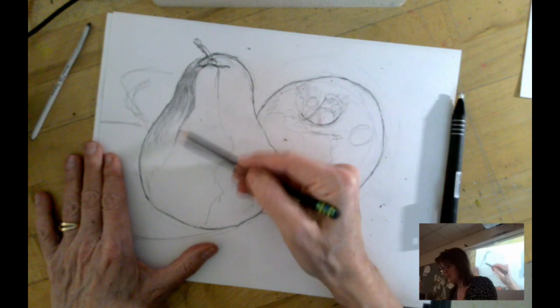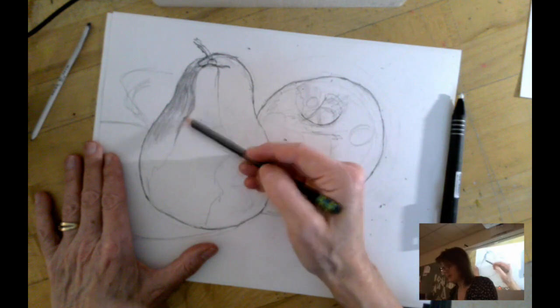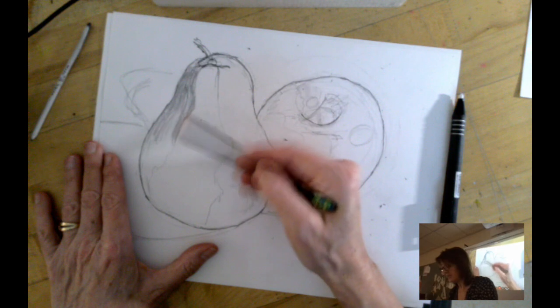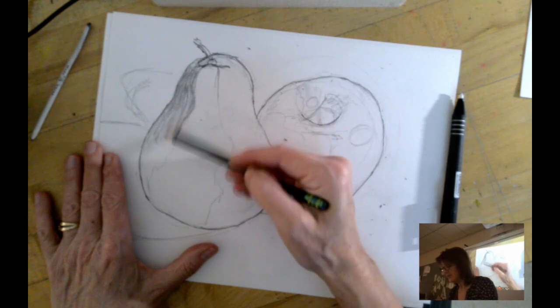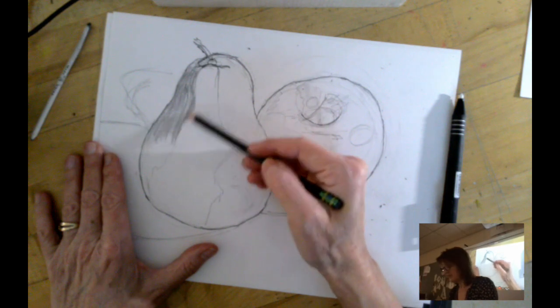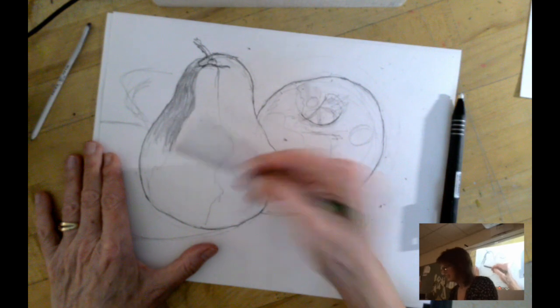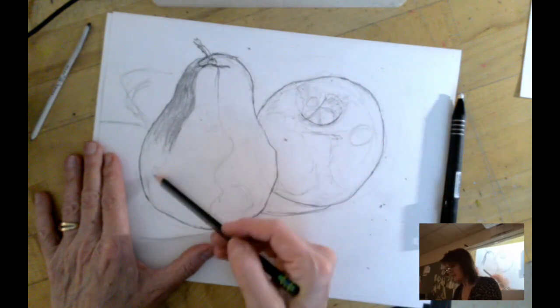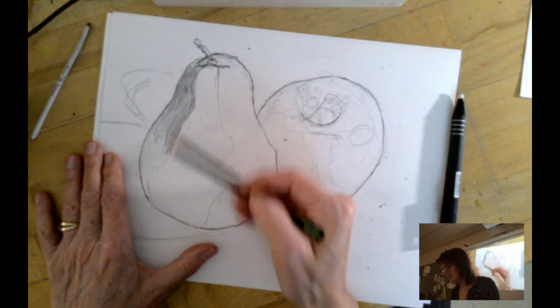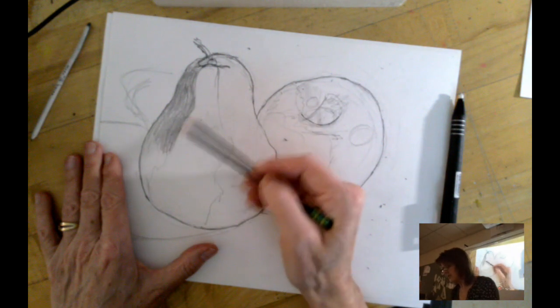As you look at this, look to see, are there any areas that are even darker? Like it's a little darker right along here, so I'm going to really make sure I build that up. And I want to start to get rid of these outlines. So those are soft. If you have an outline, you can erase it a little bit or soften it.